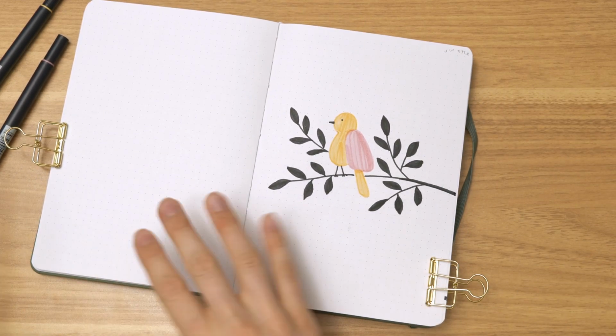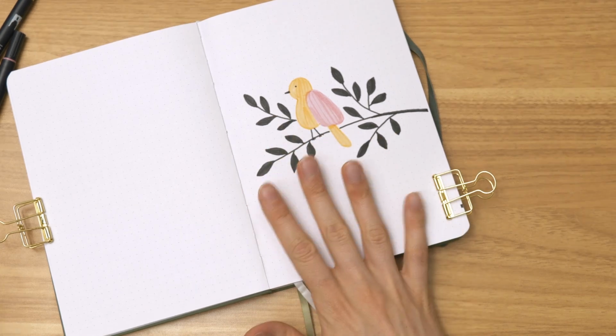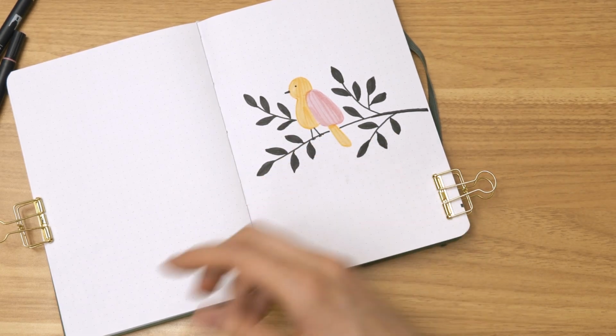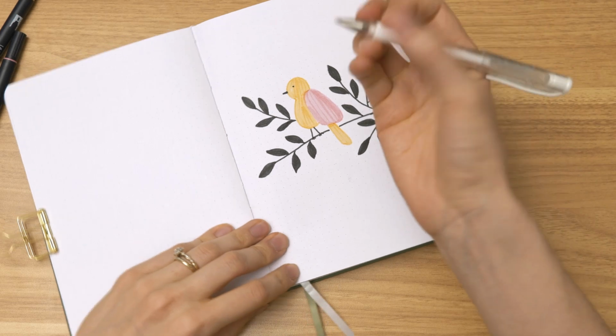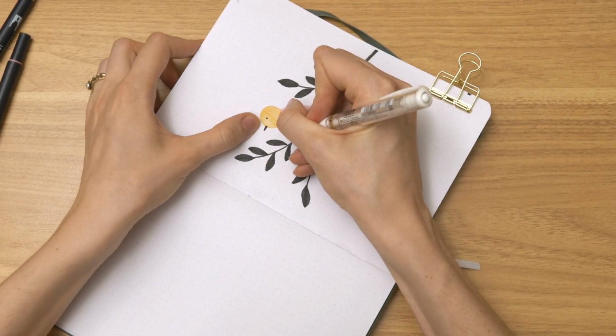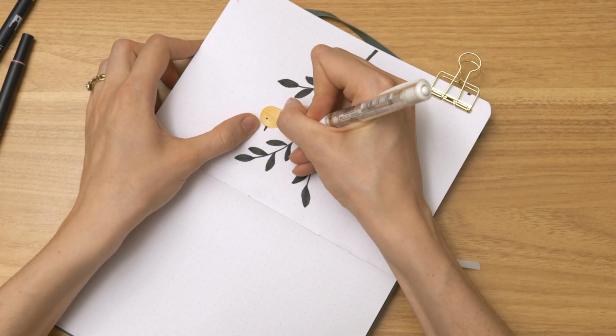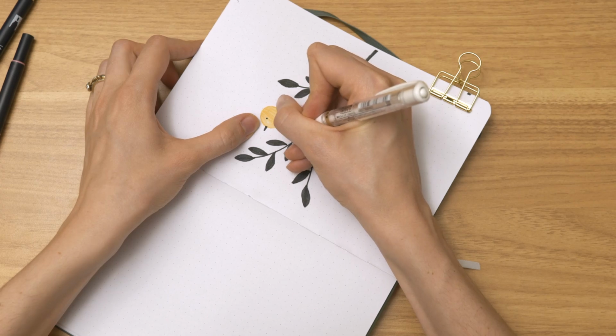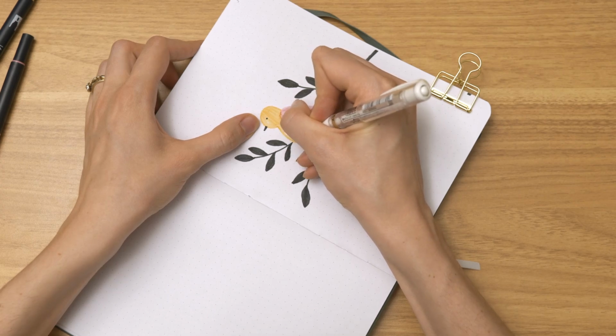All right, so that is the base of the first title page. I am going to go in and add a few things. First of all, I'm taking a white gel pen and I'm going to add a design onto the bird. I feel like white gel pen makes every theme better.